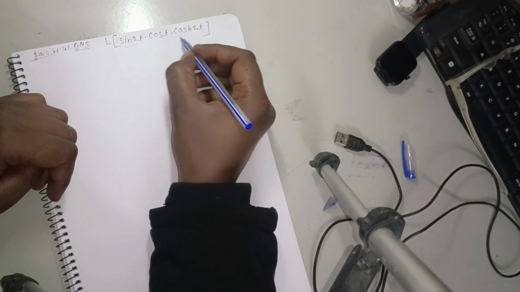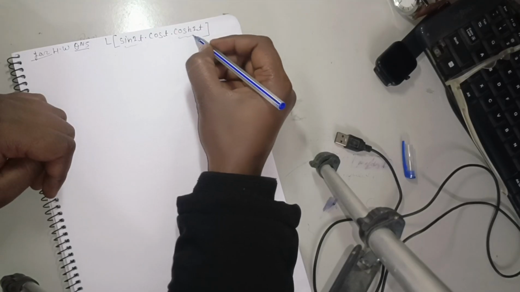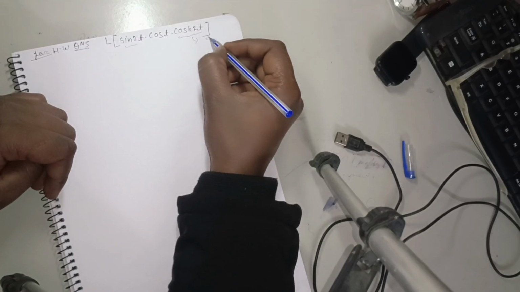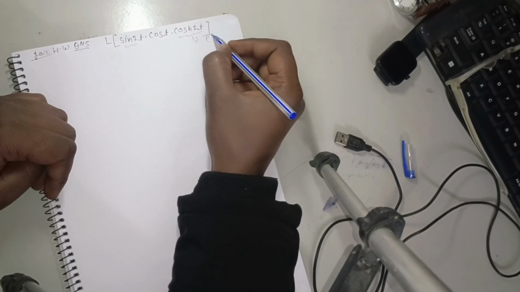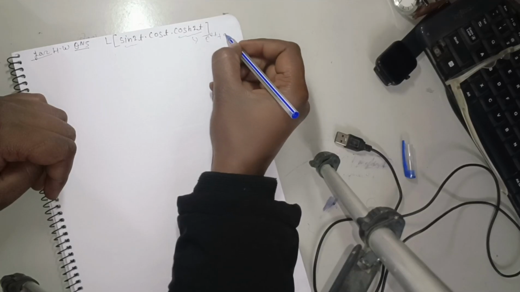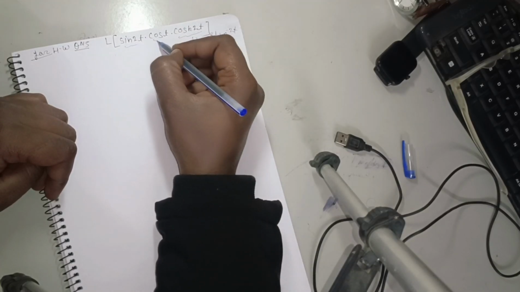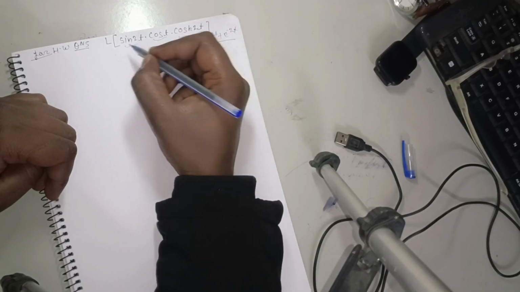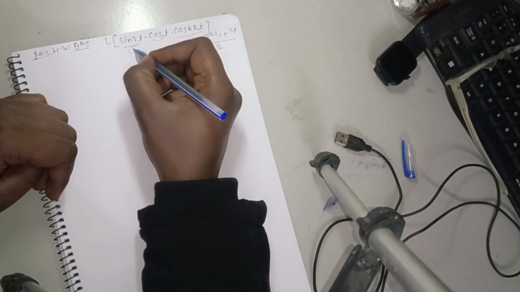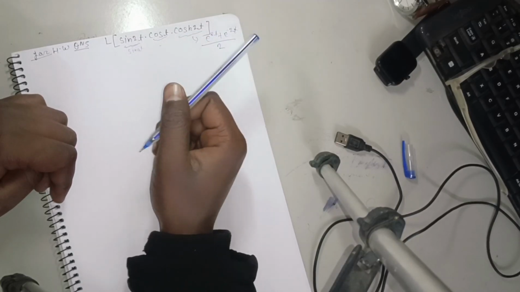As you can see, we cannot solve it directly. So what we will do is firstly use this formula: cosh 2t is e to the power 2t plus e to the power minus 2t upon 2, and here we can use the simple cos A formula, and here the sine A formula. Okay, it is very simple. I hope you all can solve it.